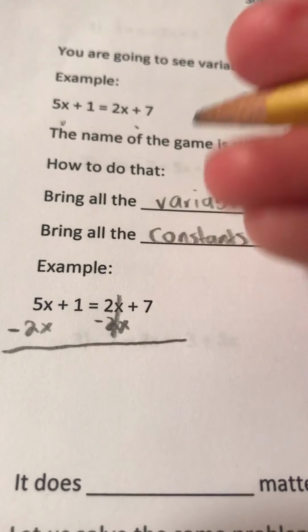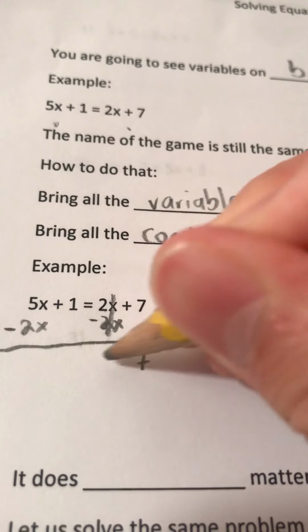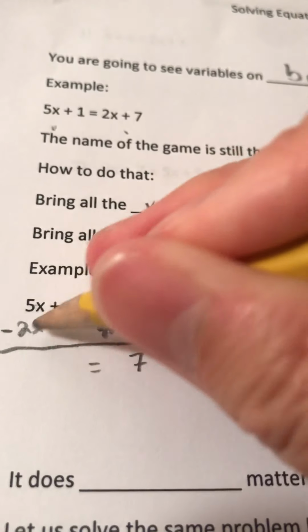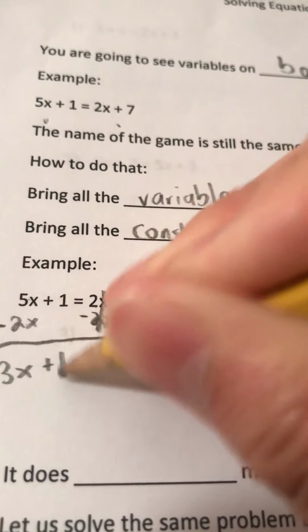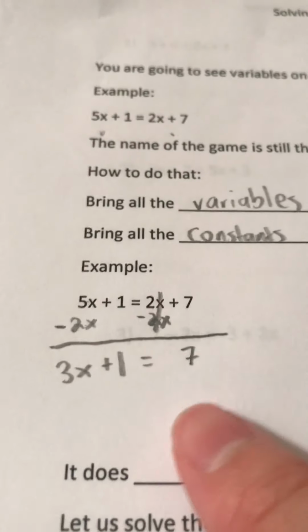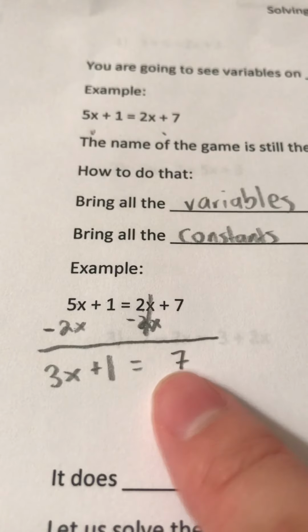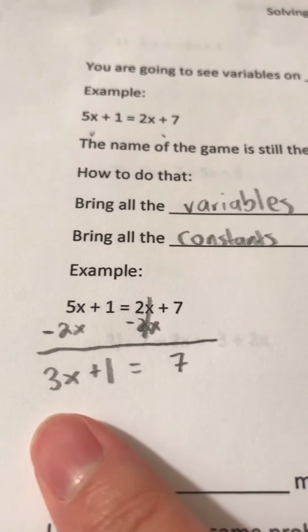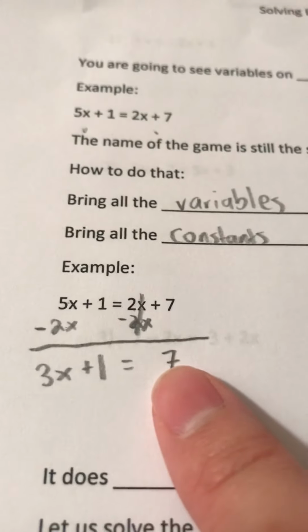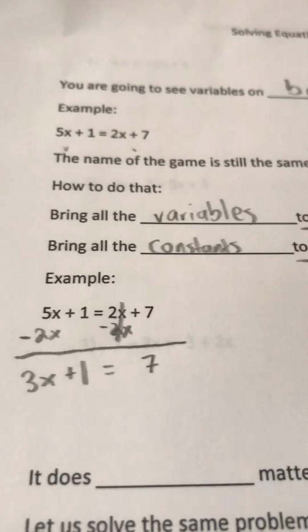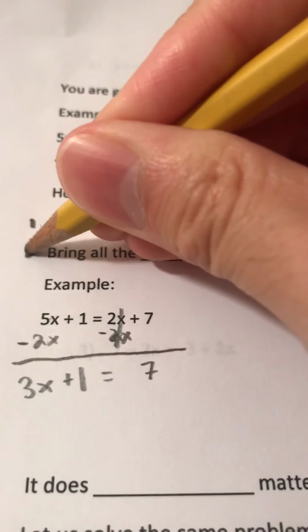These cancel out. I'm left with a 7 here. On this side, 5x minus 2x equals 3x. And I still have that plus 1. As you can see, all my variables are on the left side. You only see the variable on the left side now. You don't see any variables on the right side. Okay, now for step 2. Let's number this. This is step 1, this is step 2.